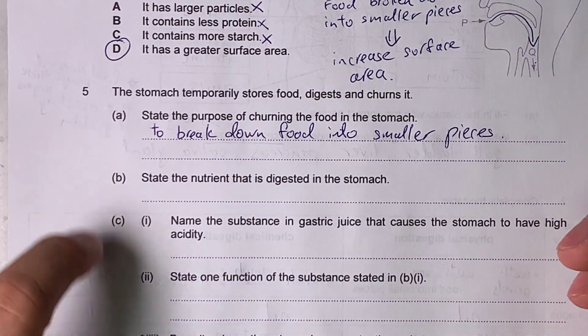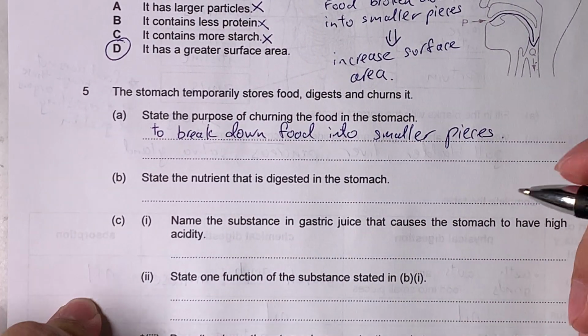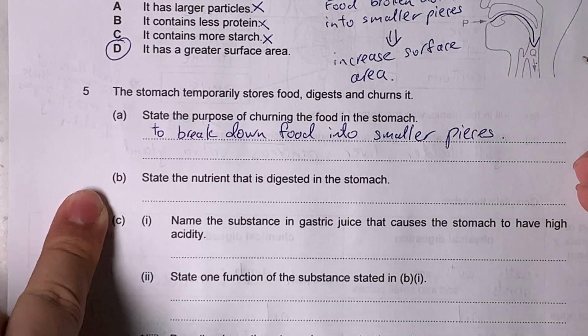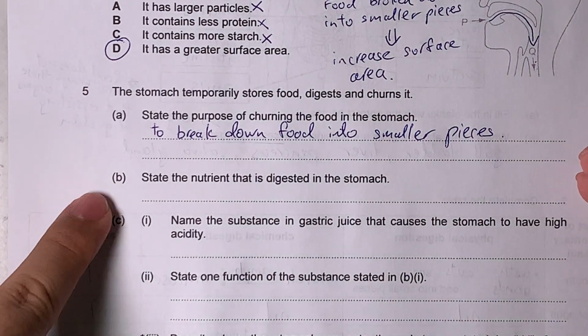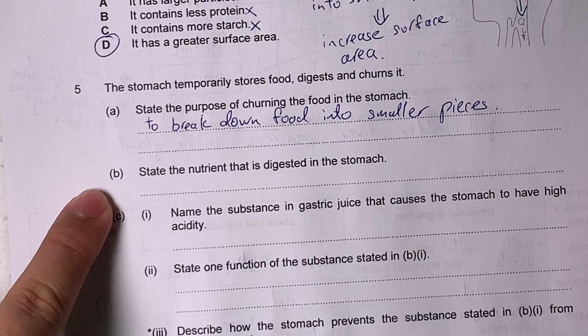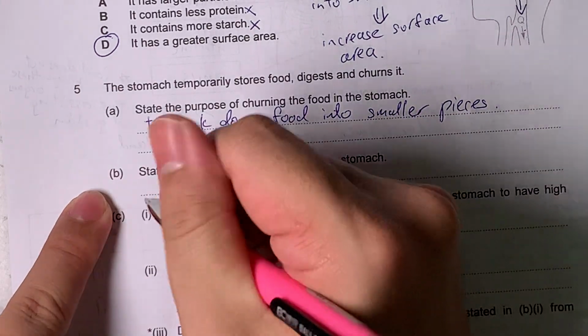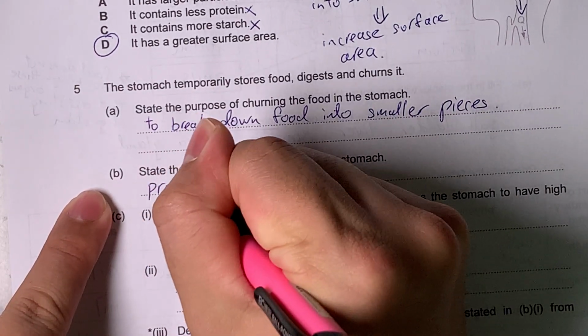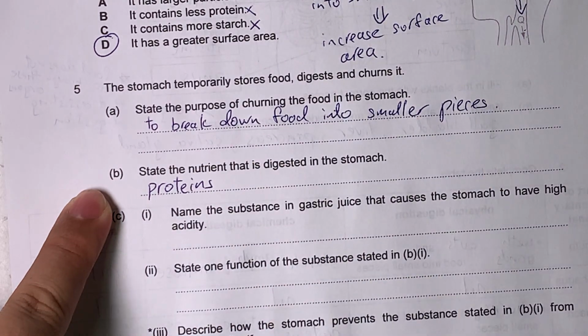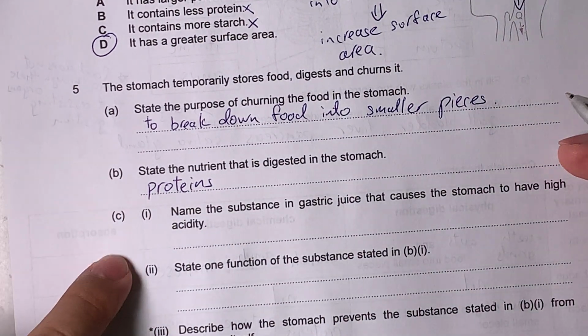Okay, so churning is actually trying to break down food into smaller pieces. It's a type of physical digestion. Okay, part B, state the nutrient that is digested in the stomach. So from what we mentioned just now, stomach only digests proteins, and that's why proteins is the answer.